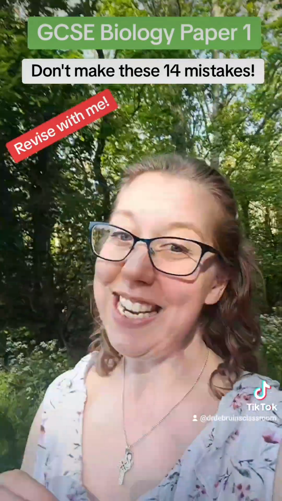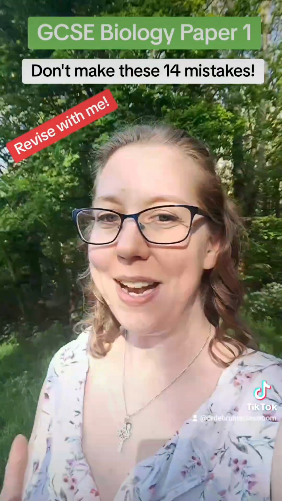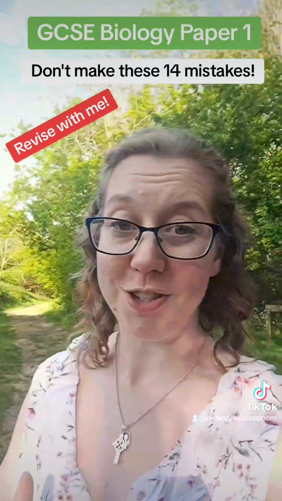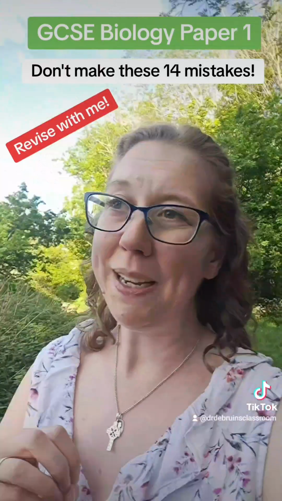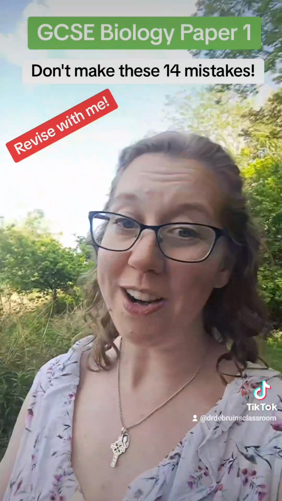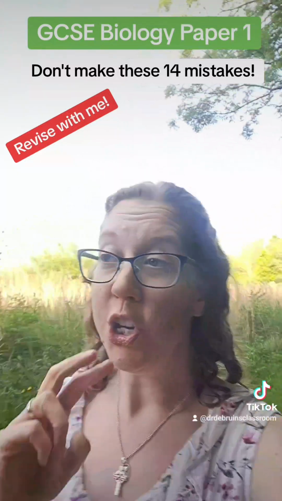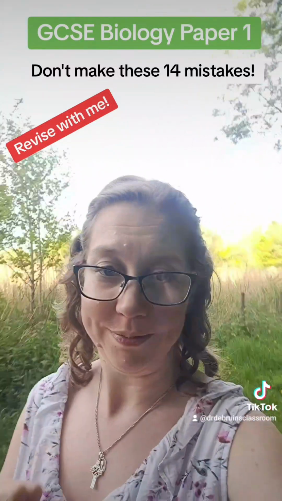Now plants and yeast, they're a little bit different. When they do anaerobic respiration, they don't make lactic acid, they make ethanol and they make carbon dioxide. And that's really important because it means that we can use yeast to make bread rise and also to make beer and wine. Finally for this paper, two things from the photosynthesis topic.